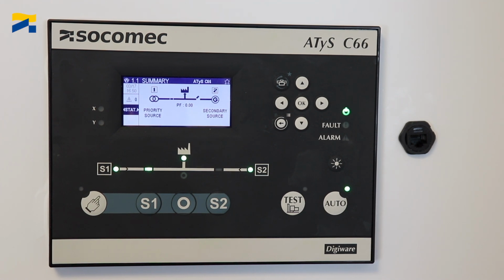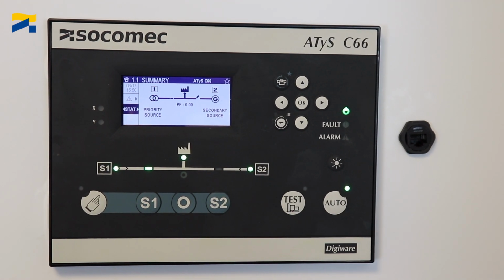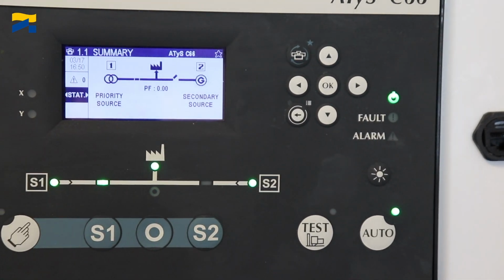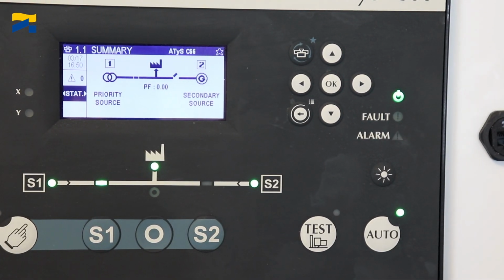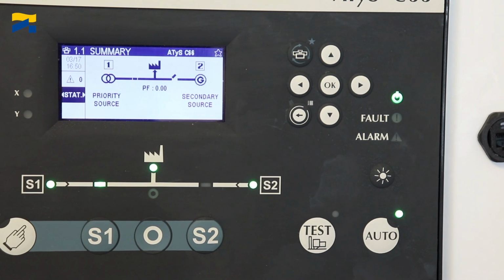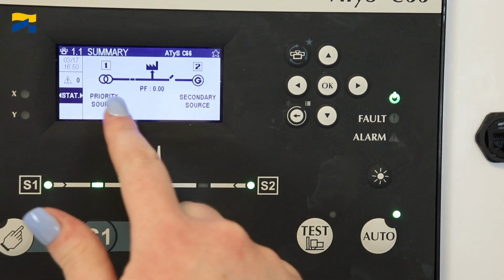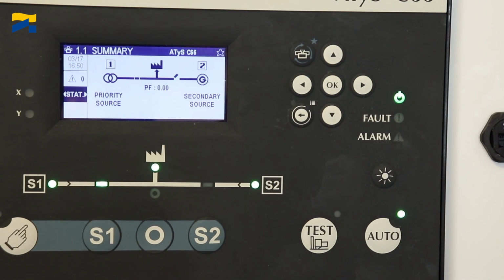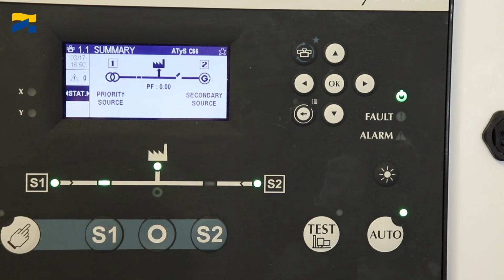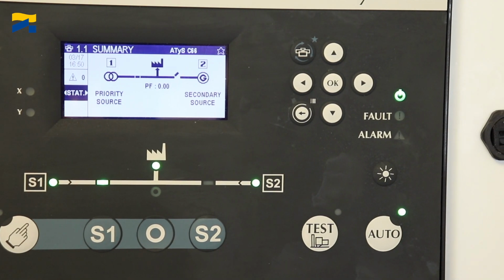The first one shown on screen is the summary. The summary dashboard gives you information on the availability of the sources and the position of the switch. On the summary display, a mimic image shows the status of the switch and the supply to the load. The sources will have an X over them if they are not available.